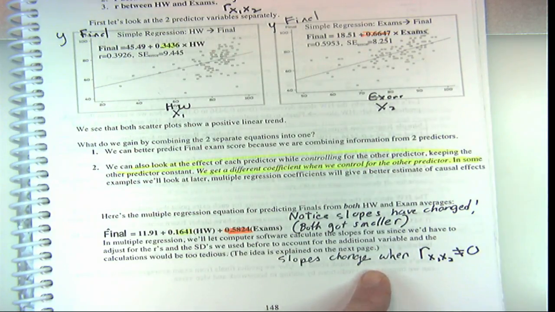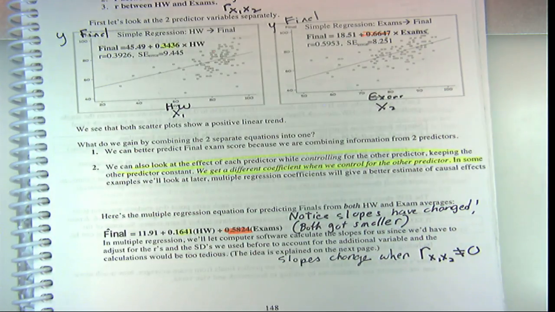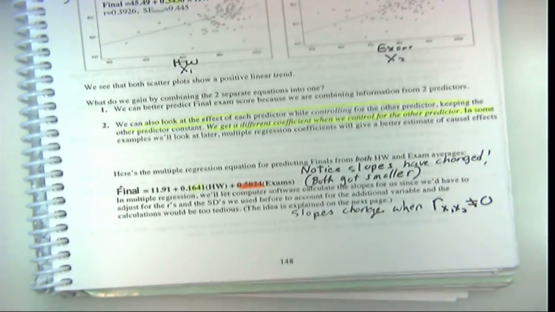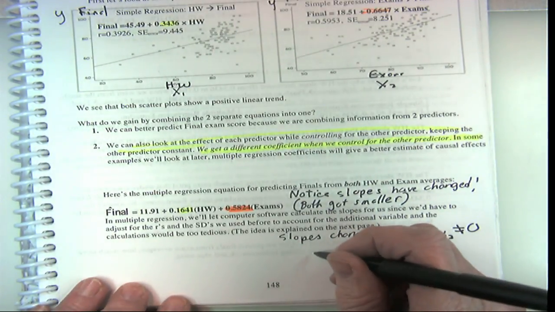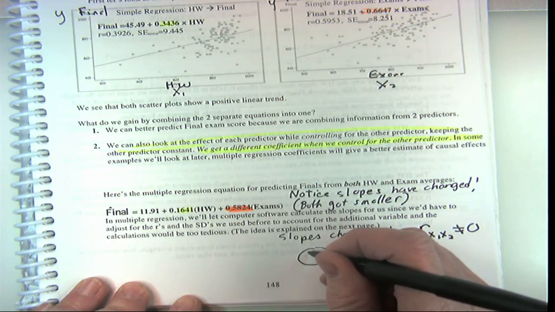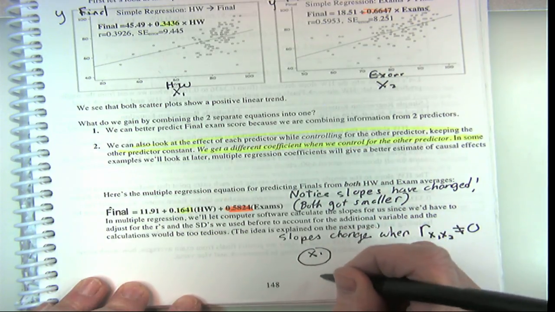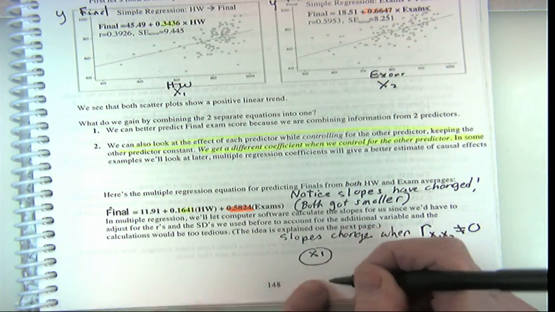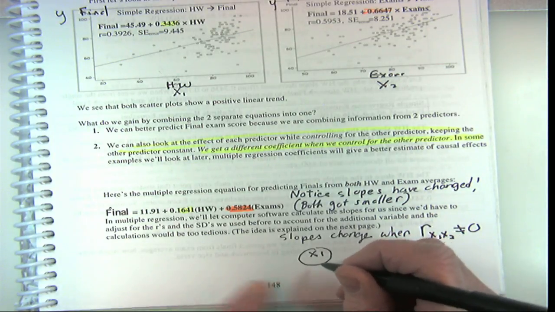And I think the best picture is to think of it this way. When they're correlated, you can think of them, let's say you have homework, x1, and you have exams, x2, but they're not separate from each other.